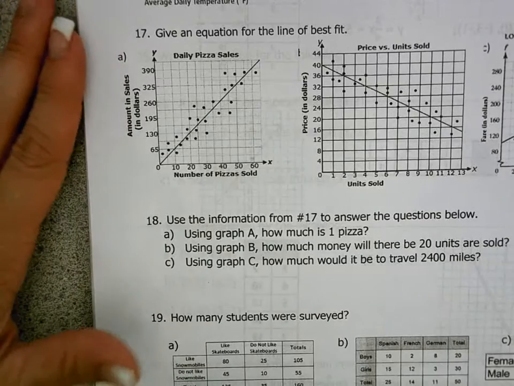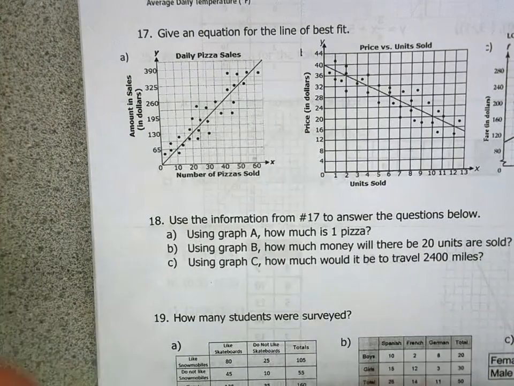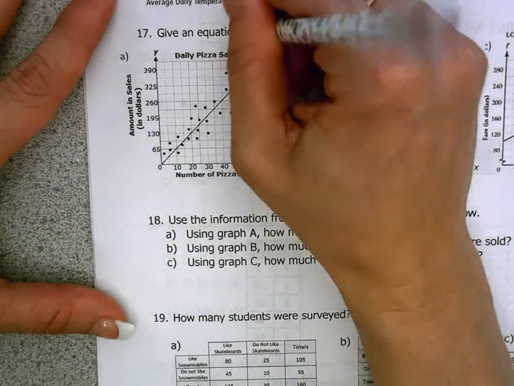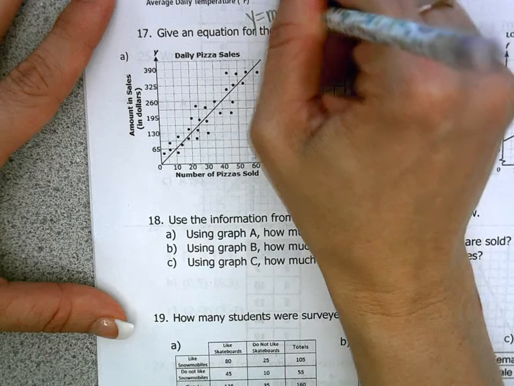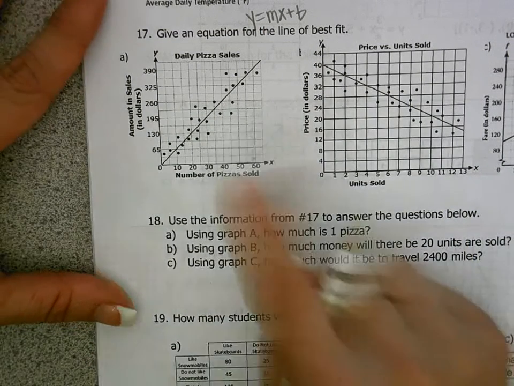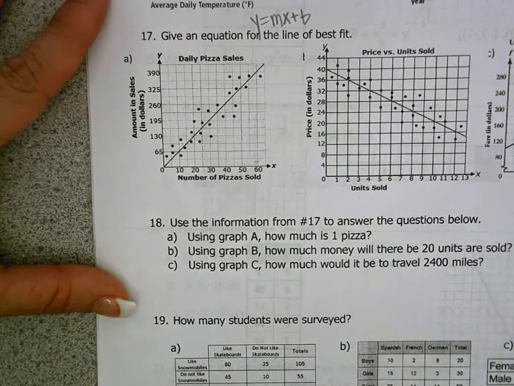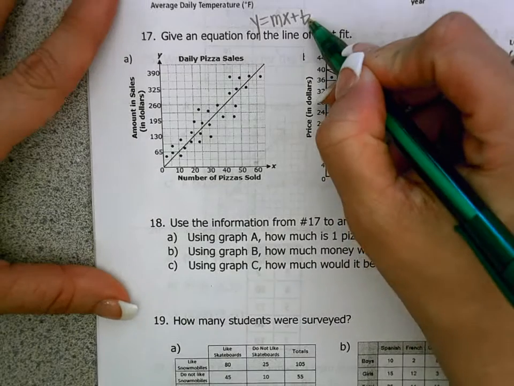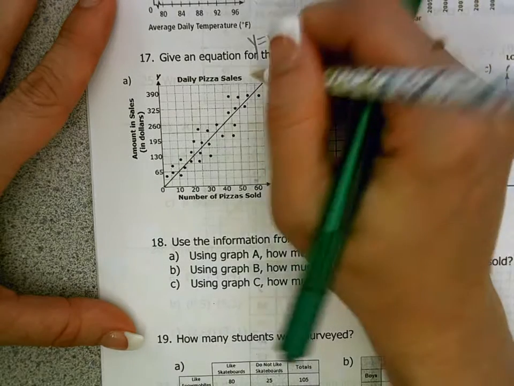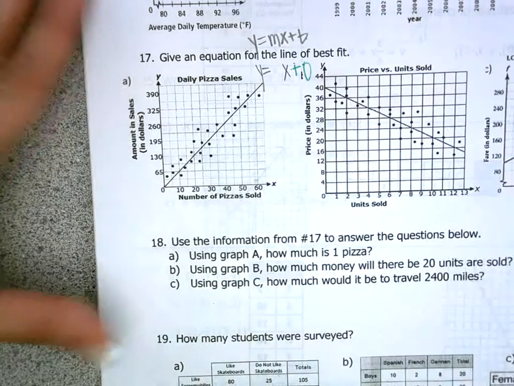For number 17, give an equation for the line of best fit. The line is already drawn there. You just have to write the equation. So the equation is always going to be in y equals mx plus b form. So b is your y-intercept. If you look at the line, this crosses at 0. So here, all you have to fill in is the m and the b. So this is going to be a plus 0 at the end.